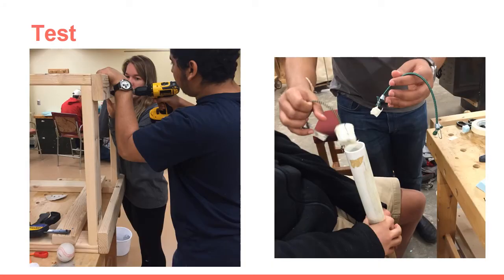While we were building our project, we also tested it multiple times. At one point, we decided to use a PVC pipe instead of wood, but after testing it, we realized that wood was the better option. After that, we built another prototype, which was made out of wood, and we tested that, and it was able to launch the ball for over 10 feet, but not quite to 30.